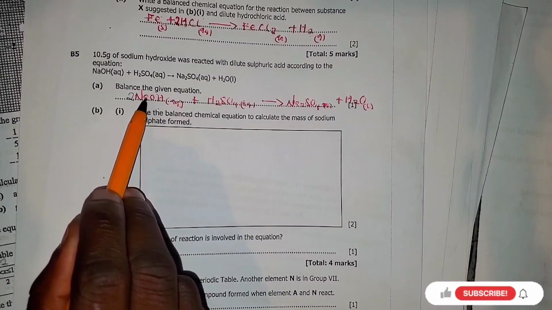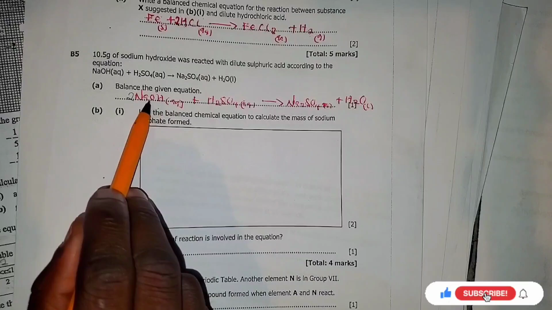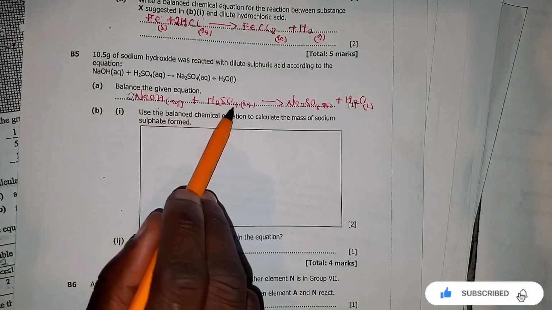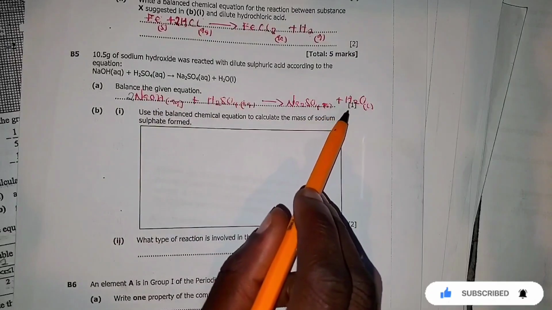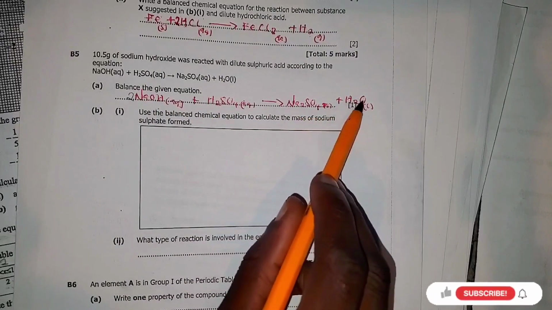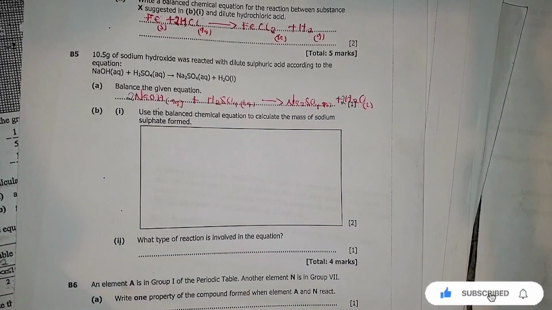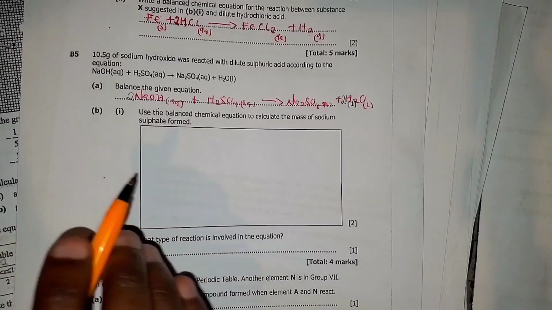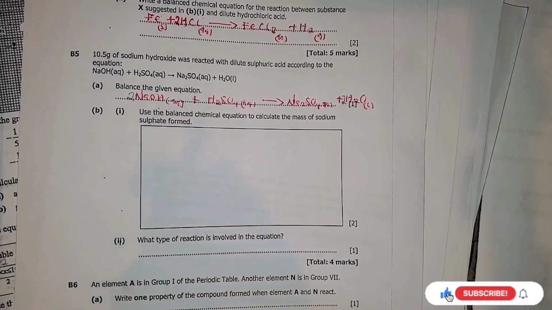How many atoms of oxygen do we have on the reactant side? This is 2 plus 4, so we have 6 on the reactant side. How about on the product side? We have 4 plus 1, 5. So we can put a 2 in front of the water so that it becomes 6 as well. Take note that the number of hydrogen atoms will be affected, but no problem. Let's just proceed.